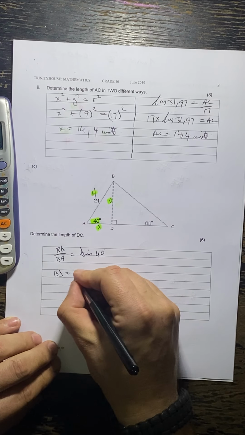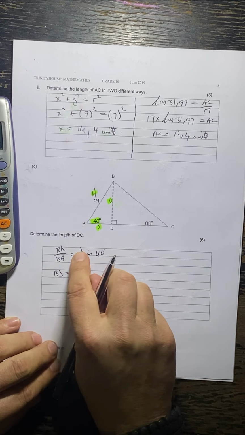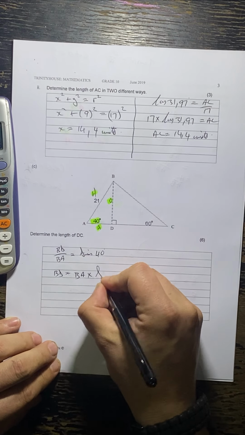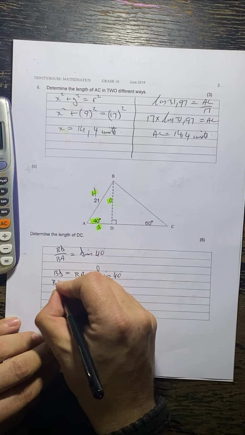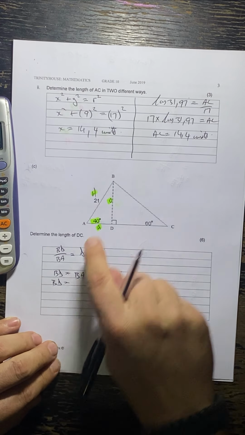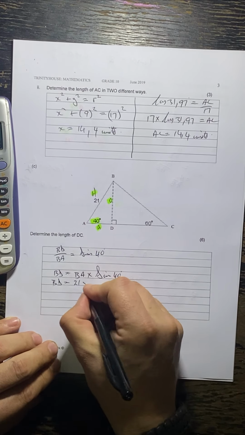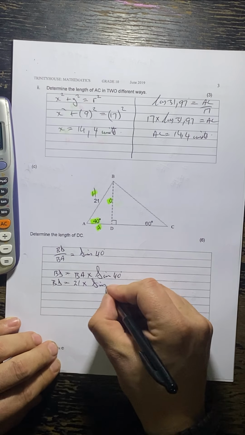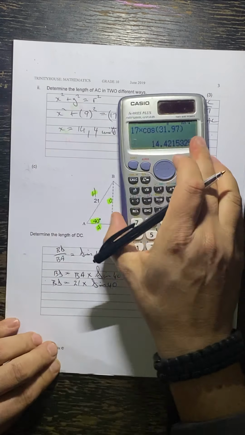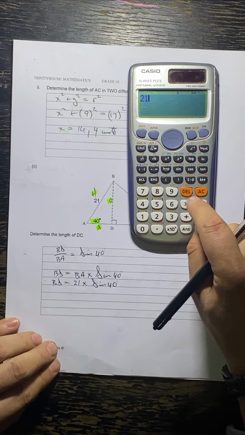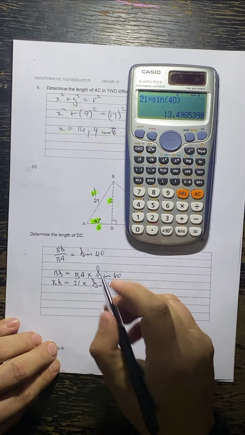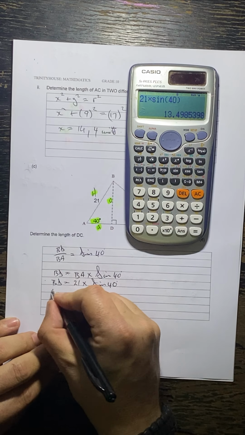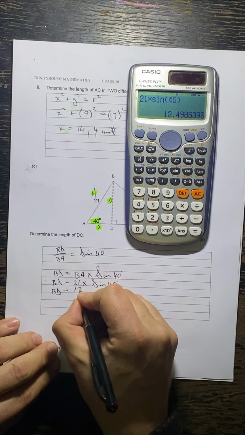So BD is equal to BA, I'm just multiplying up by BA, times sine 40. So BD is equal to BA, which is 21, times sine 40, and I'm rounding it off to one decimal, so we get BD is equal to 13,5.